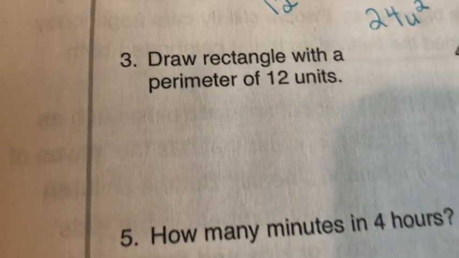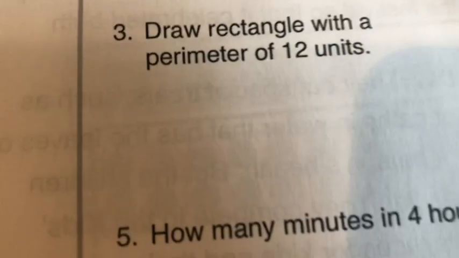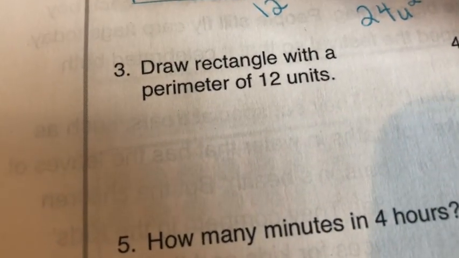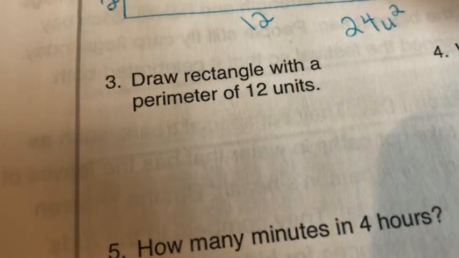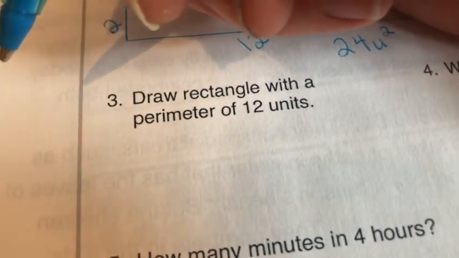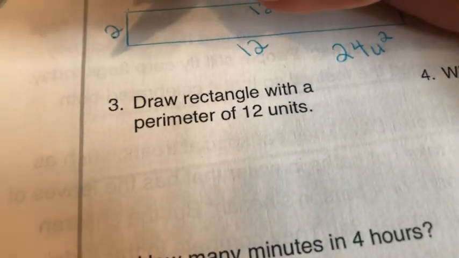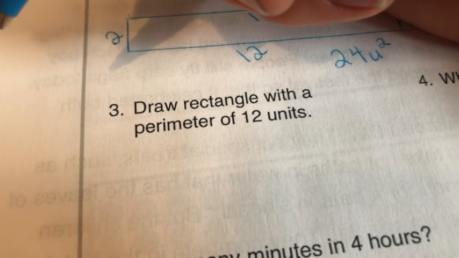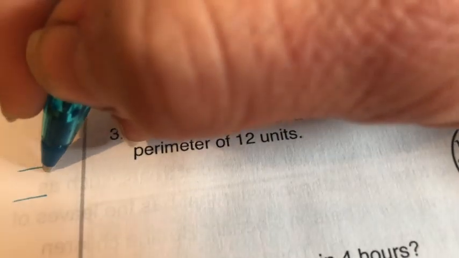Okay, draw a rectangle with a perimeter of 12 units. Now for that, we're doing a rectangle, we can be a little bit freer with it. So you just have to think of how you're going to add up to 12. So maybe it's, so 6 plus 6 is 12. I could do 4 and 4, so that's 8. And then I could do 9, 10, 11, 12.